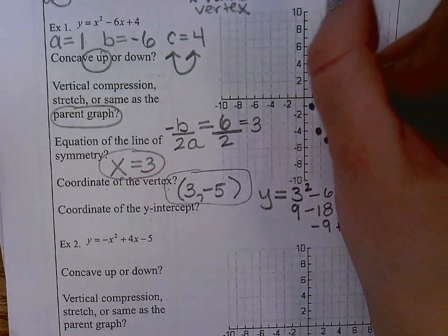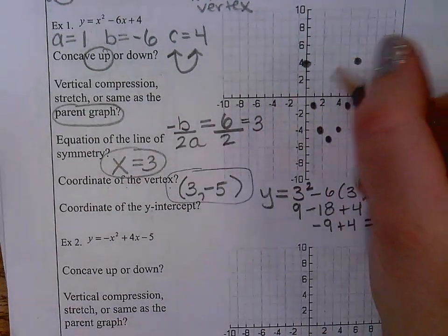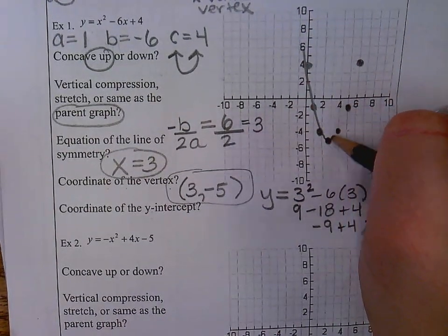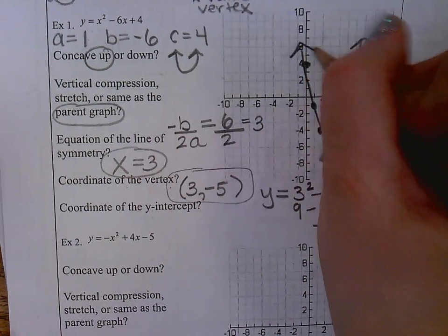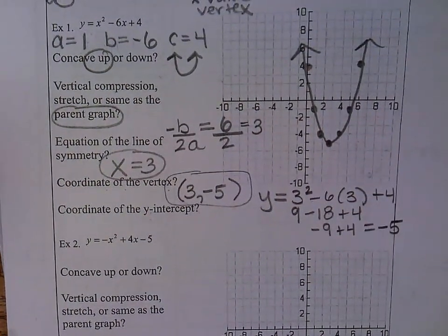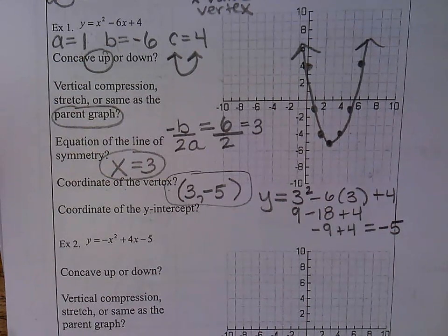Looks like I intersect right here at 4 on the y-axis. So I'll give you a second to graph your parabola. If you forgot these key points, 1, 1, 2, 4, and 3, 9 should ring a bell from graphing parabolas.